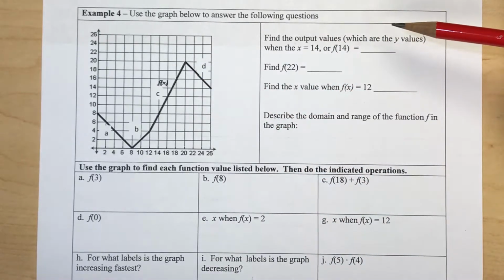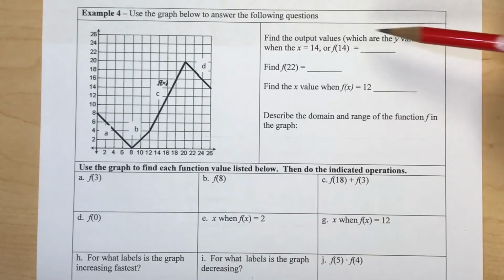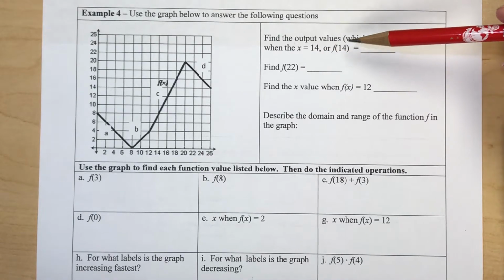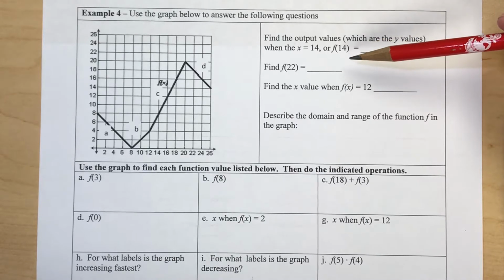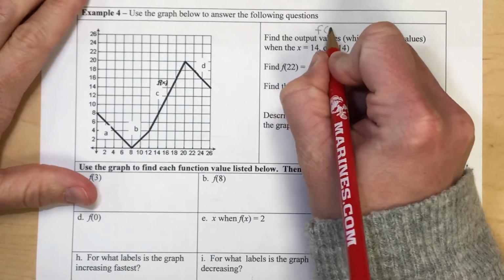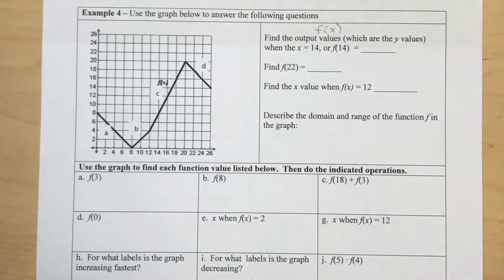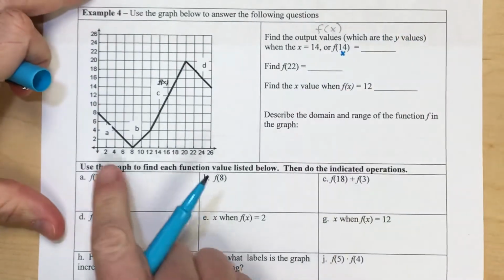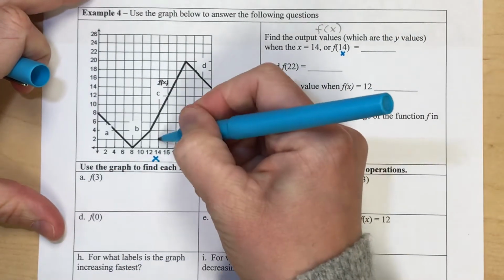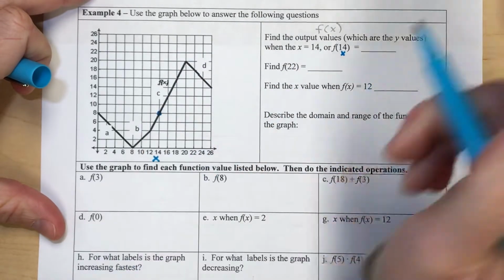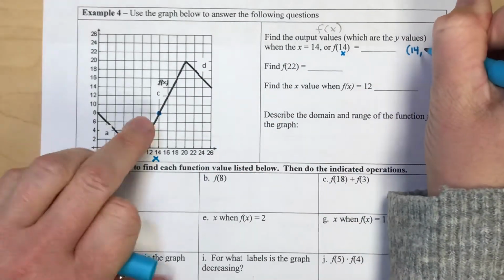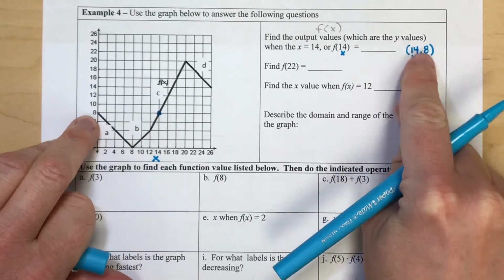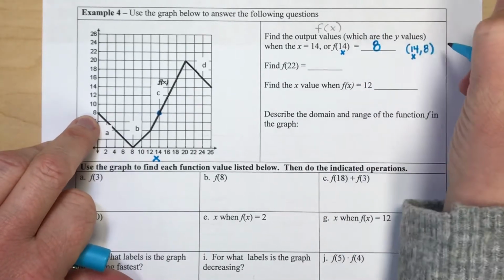So it says find the output values, which would mean the y value, when the x value is equal to 14. The function notation for that would be f of 14, or f of x is normally how we write our function notation. It's saying to substitute in for your x the value of 14. So on my x-axis, I'm going to look for the number 14 and find that point on my graph, and I see the point (14, 8). Now what's given to me is the x value, so what I'm looking for is the y value of my point, which would be the 8.